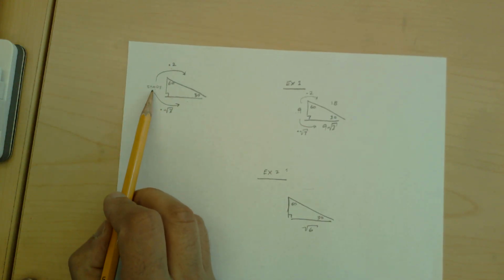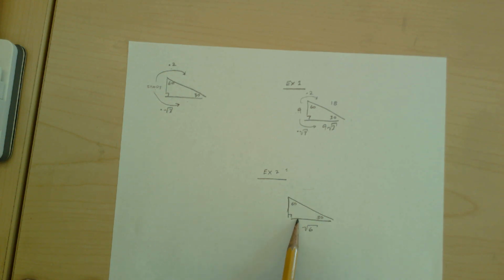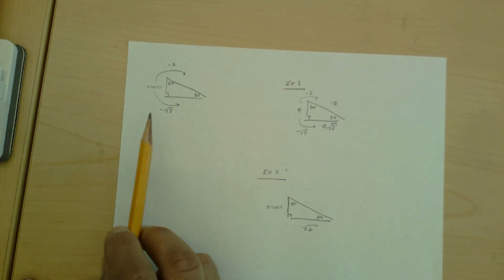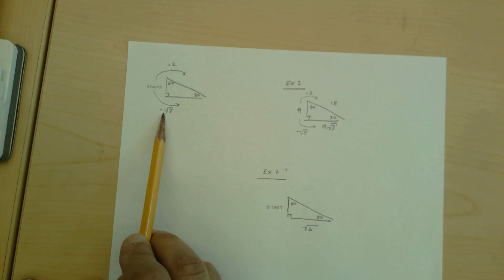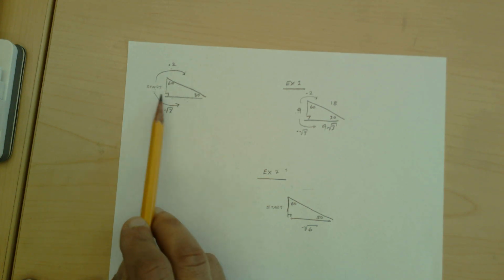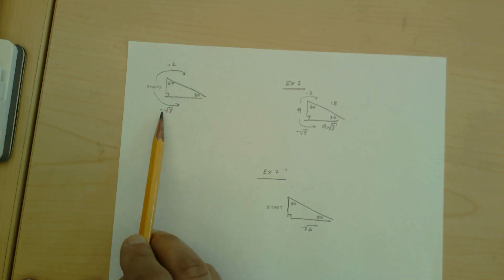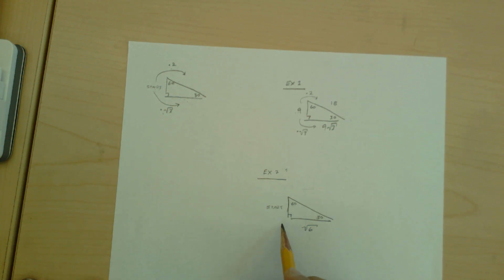I always like to take us back to our start point, which is not where we're at right now. Notice they gave us the side that is sandwiched between the 90 and the 30. It's not really our start point. Our start point is here, the side between 60 and 90. I like to write start there. So now, if I look back here, it looks like to go from this side to this side, I multiply by square root of 3. So you can imagine to go from this side to this side, we do its opposite, which is divide by square root of 3.